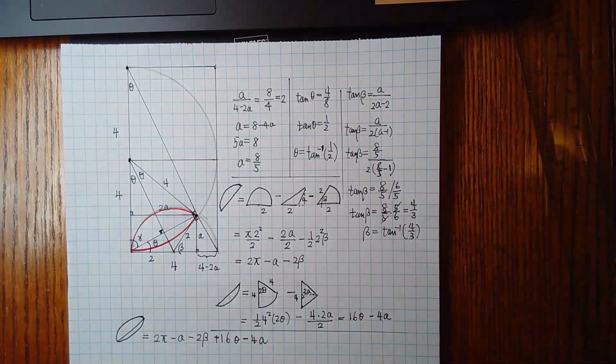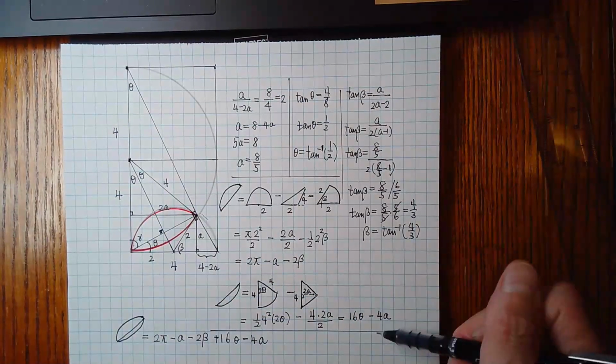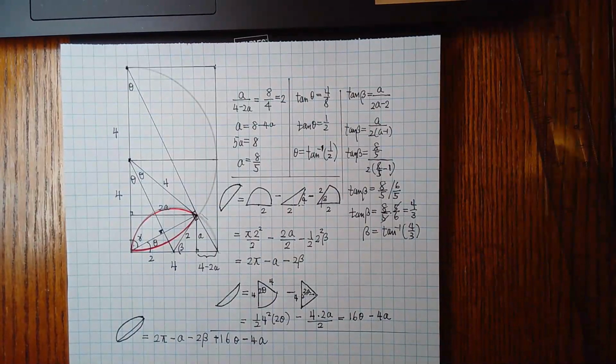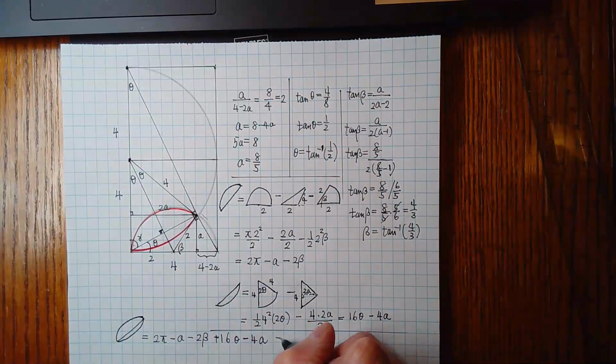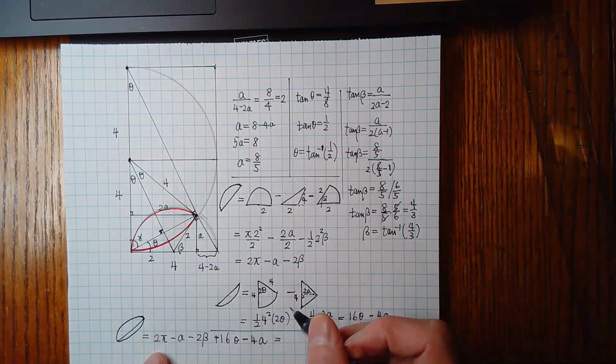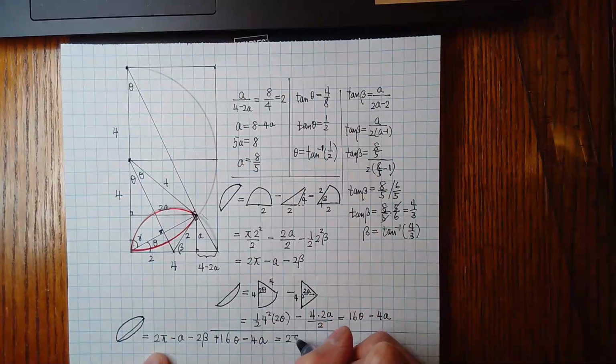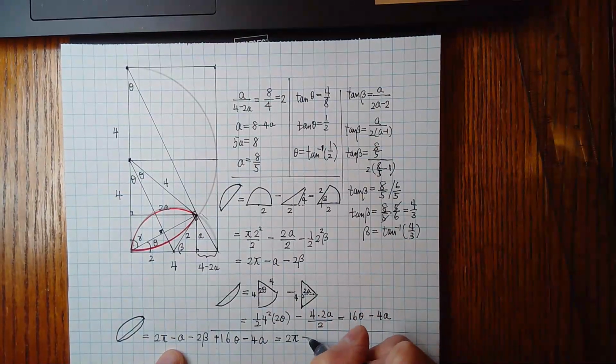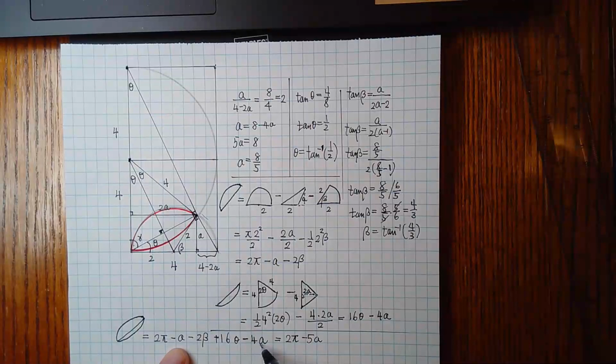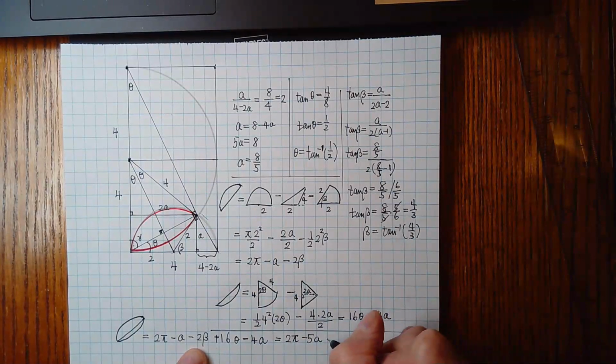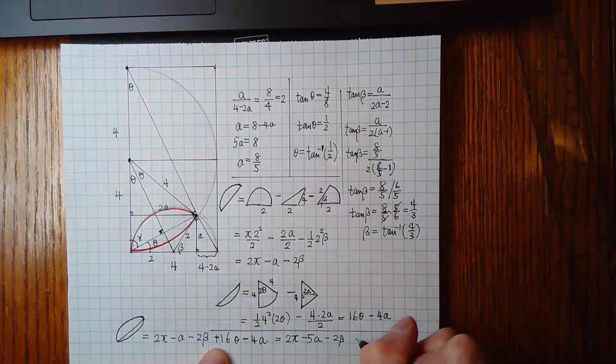All right, we just combine these 2, add them up, and it turns out to be 2 pi minus 5a, since minus a minus 4a is minus 5a, minus 2 beta plus 16 theta.